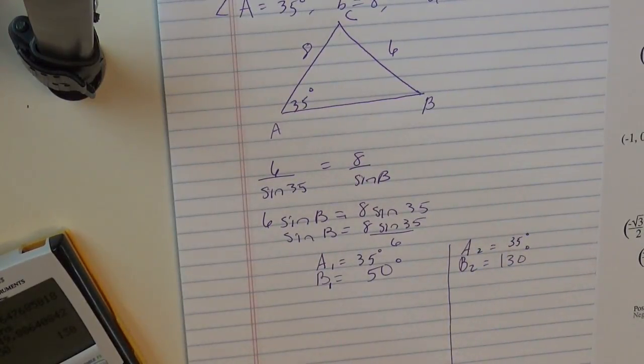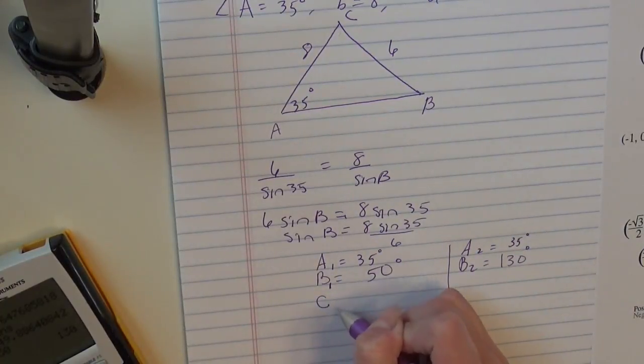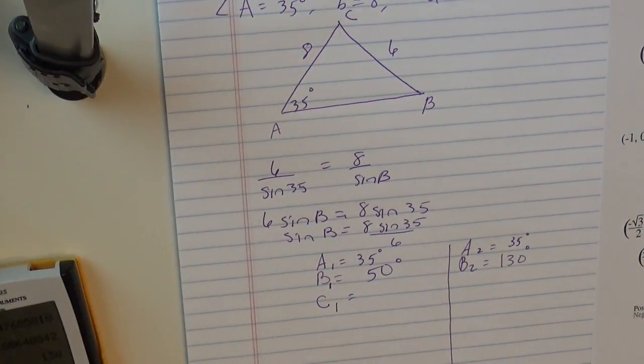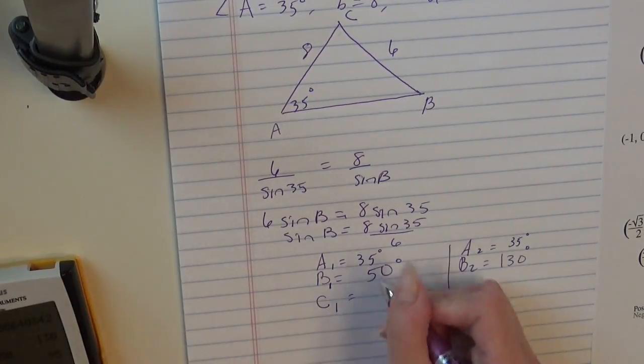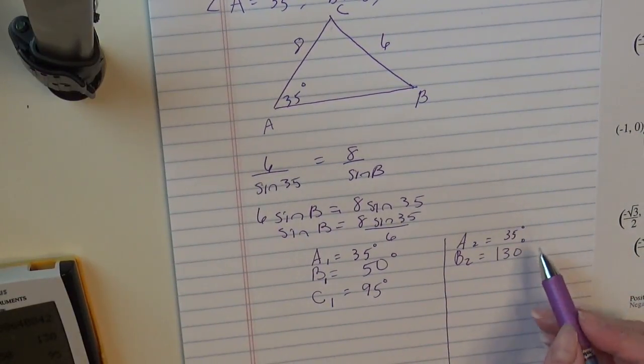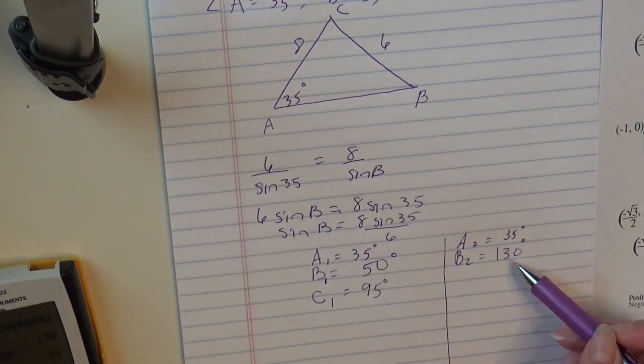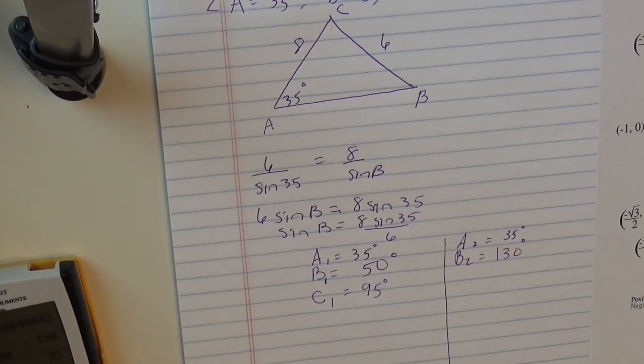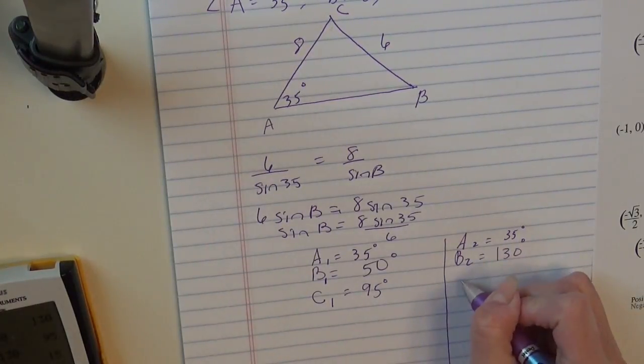Okay, so we can set it up as two columns. And then let's find angle C for our first potential triangle. So to find angle C, that's easy. Just do 180 minus 35 minus 50. So angle C for the first triangle would give us 95 degrees. And in our second triangle, we're going to take 180 degrees minus 35 minus 130. And that gives us 15 degrees for C2.